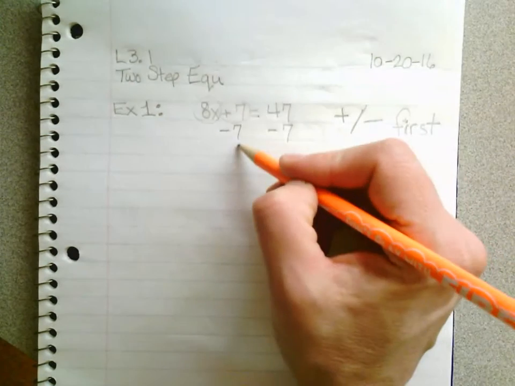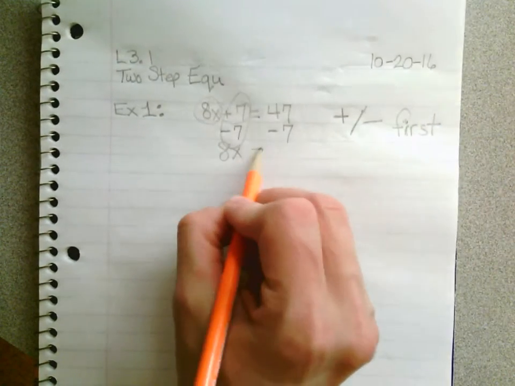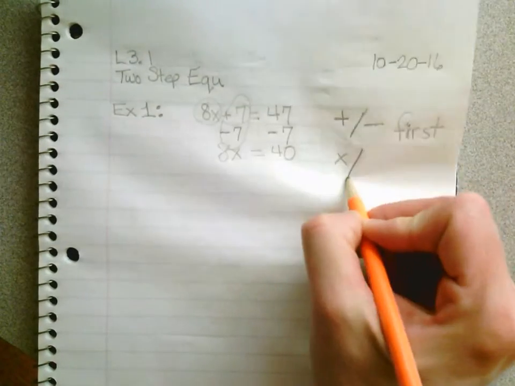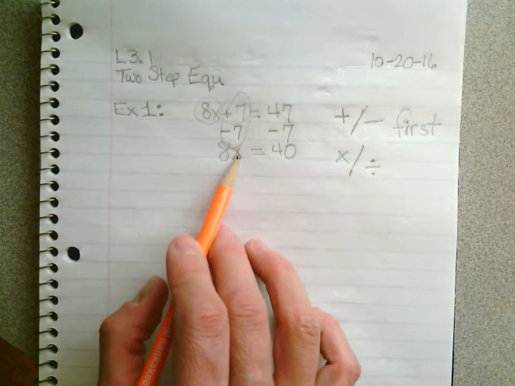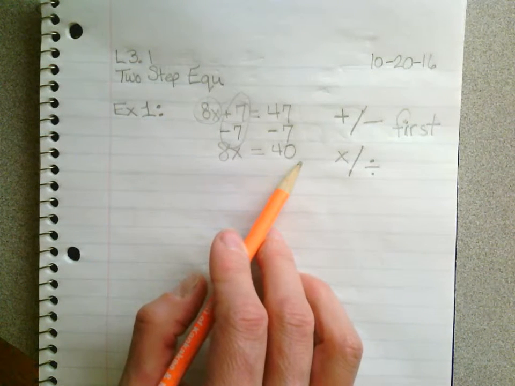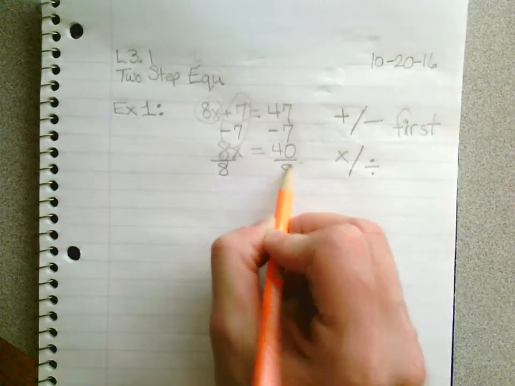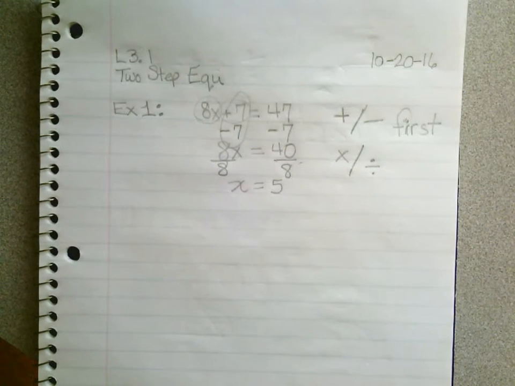What that does is it takes this and makes it a 0. Now all I have on the left is 8x and all I have on the right is 40. Most of you already know the answer, but in case you didn't, you undo whatever the operation is. This says 8 multiplied by x equals 40. So to solve what that is, we divide, the opposite of multiplication, right? Most of you came up with a 5, right?